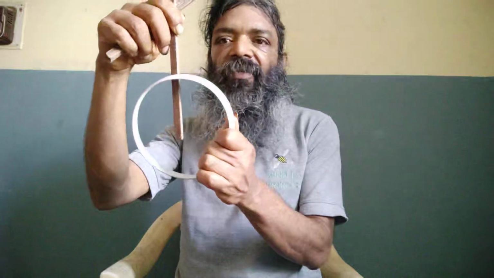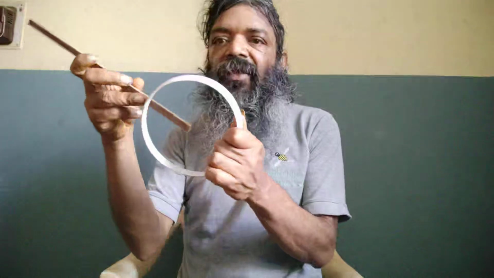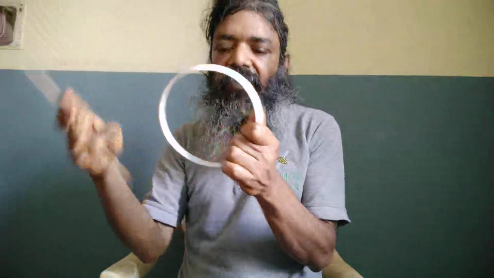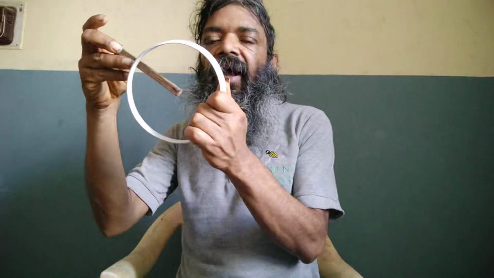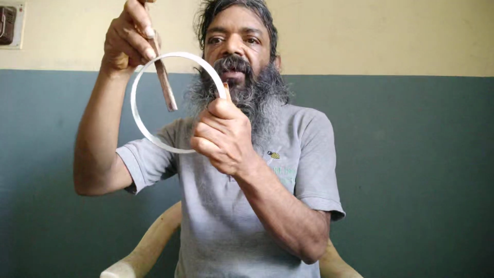This is the Cartesian form. This is radius A. And if the radius is rotating centered at the origin, then it is making a theta angle.